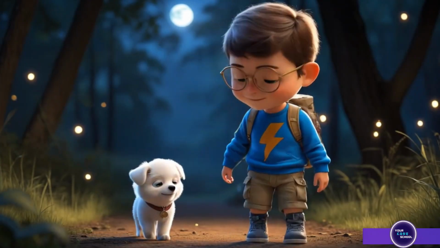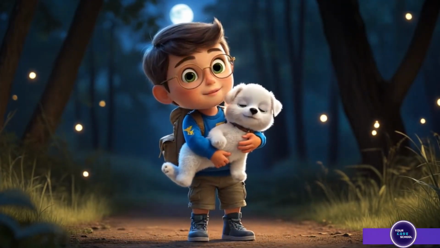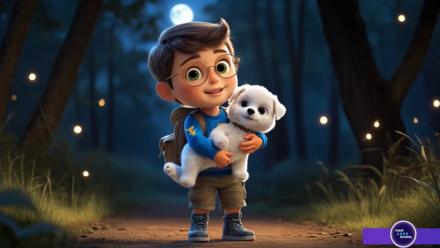With Snowy in his arms, Kodu walks home. The forest now feels warm and welcoming. He's learned that love gives strength, and fear can be overcome with courage.